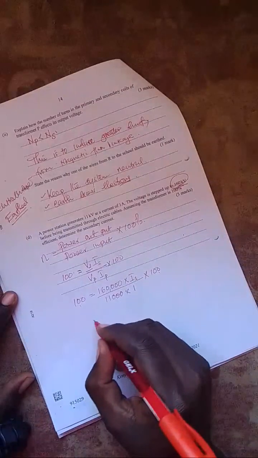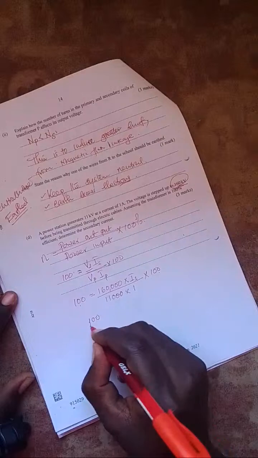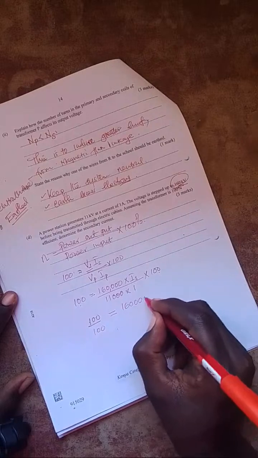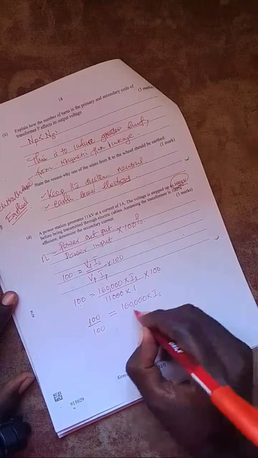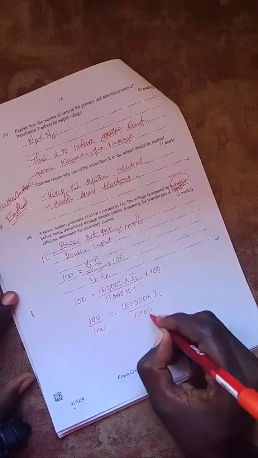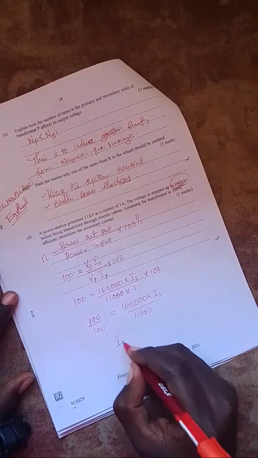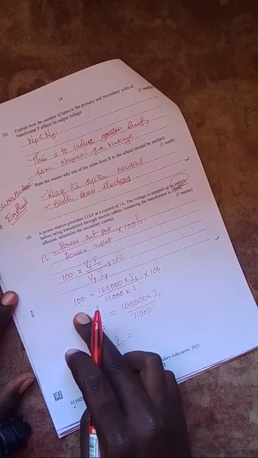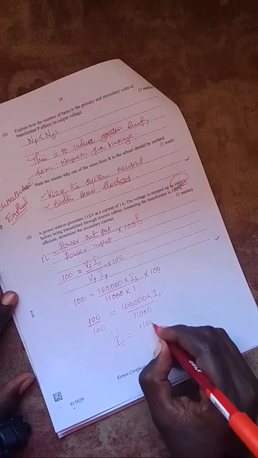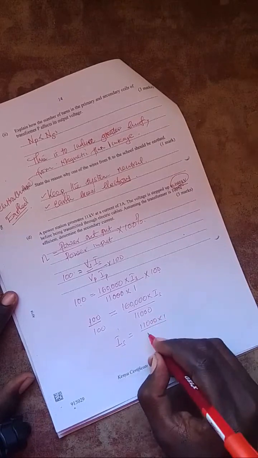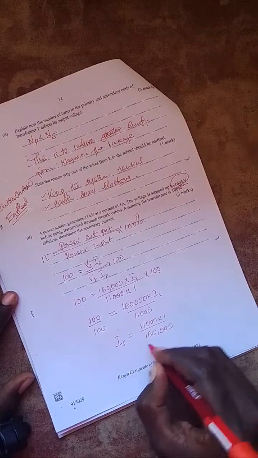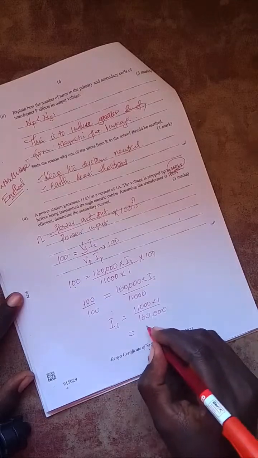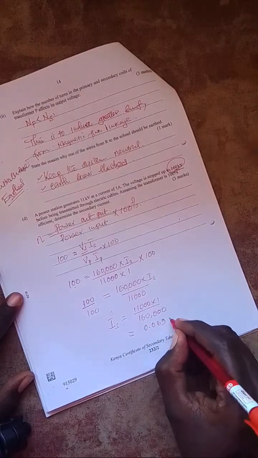Therefore, 100 divided by 100, which is 1, is equal to 160,000 times Is divided by 11,000. So our Is is given by 11,000 times 1 divided by 160,000. And in this case, you're going to arrive at 0.069 amperes.